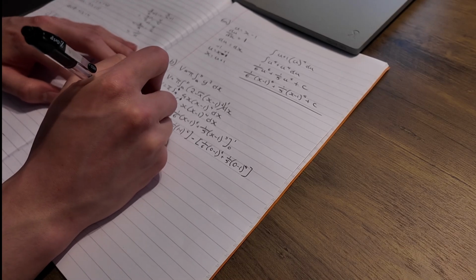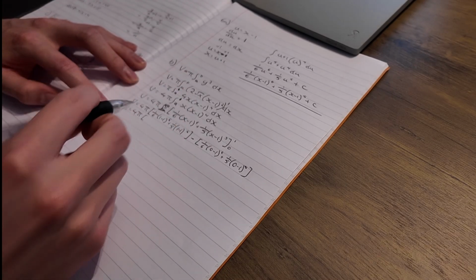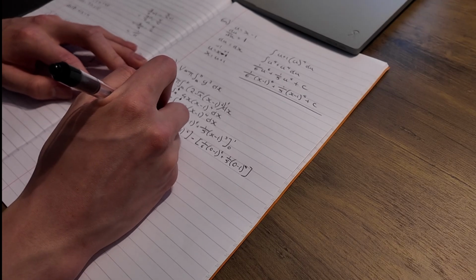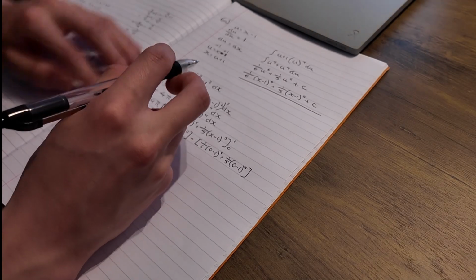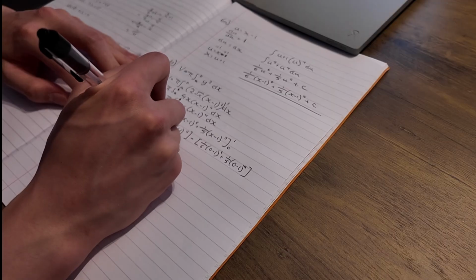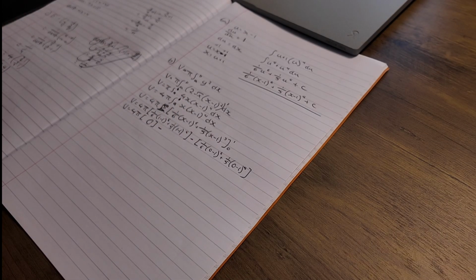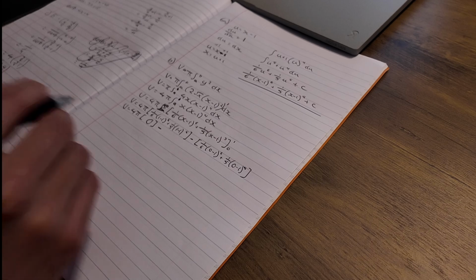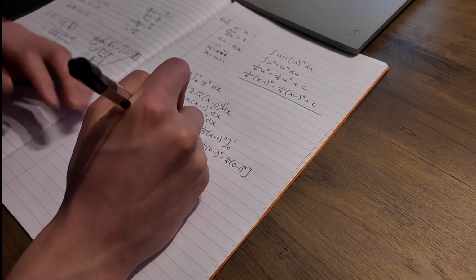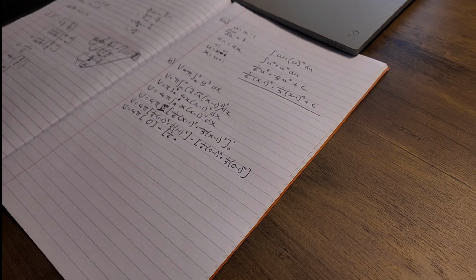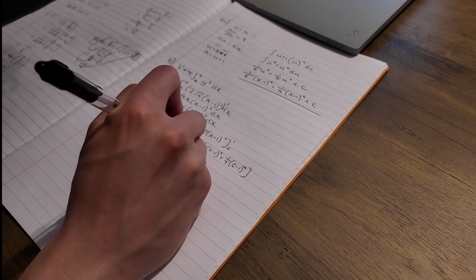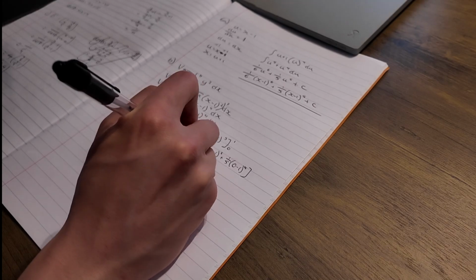So that gives us 4 pi times, 1 minus 1 is equal to 0, so that all just equals 0. So then that's minus 1 over 6 times minus 1 to the power of 6, which is just 1, and minus 1 to the power of 5 is minus 1, so take away 1 over 5.